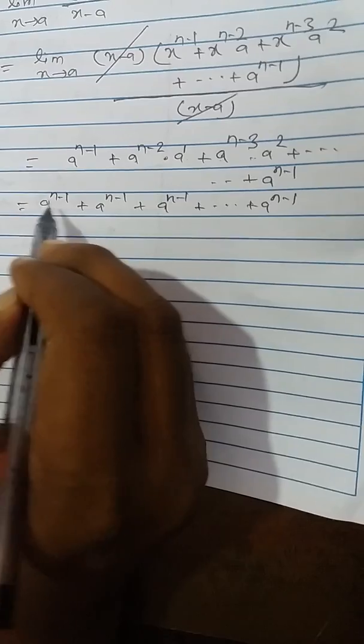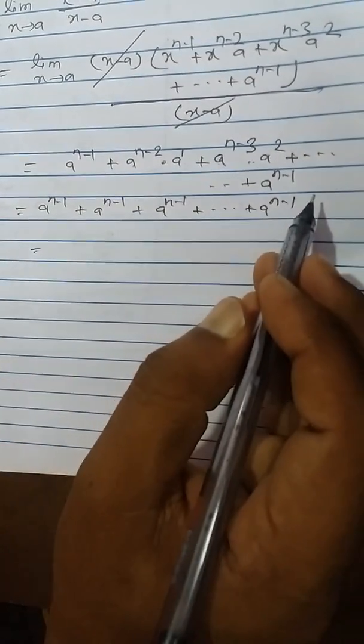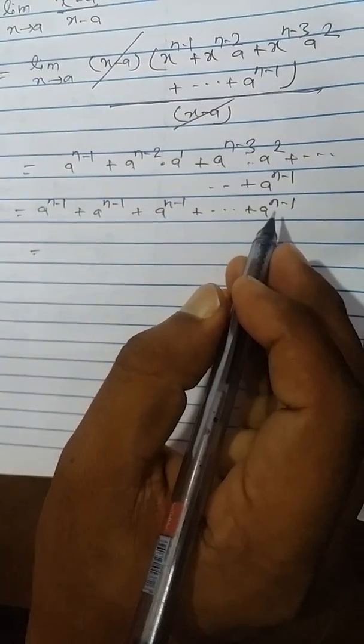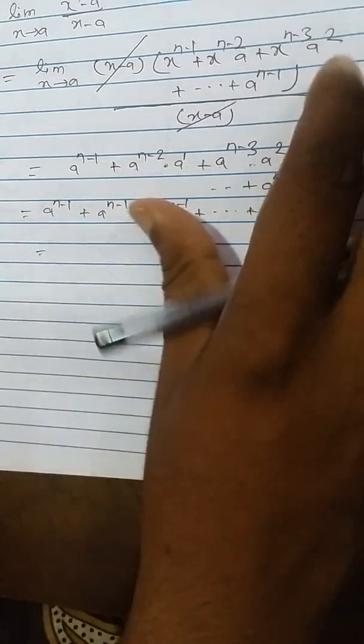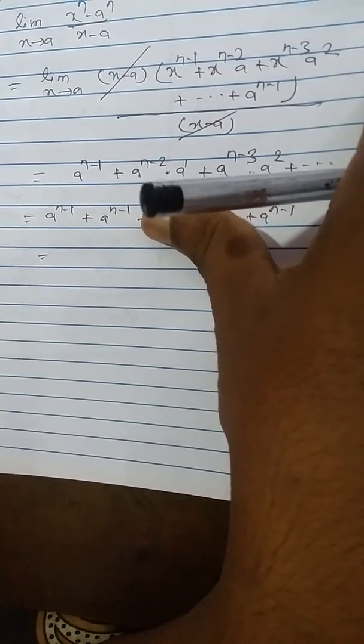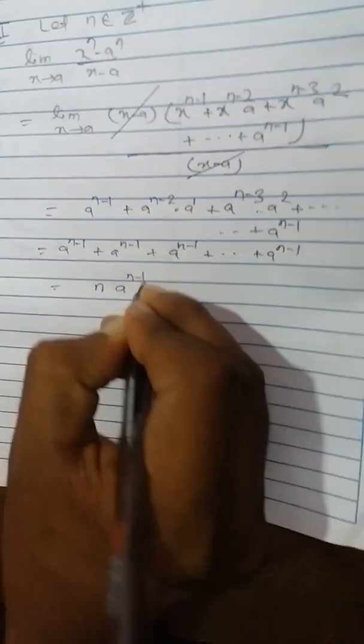Each term will be a to the power n minus 1. Actually each term is the same. And how many such terms are there? There are n such terms. If you add two same terms, then the answer will be 2 into a to the power n minus 1. If 3, then 3 into a to the power n minus 1. But here n such terms are given, so the sum becomes n into a to the power n minus 1, and this is the RHS. So we have proved the theorem when n is a positive integer.